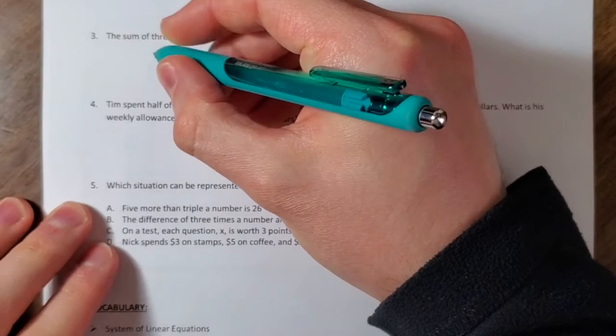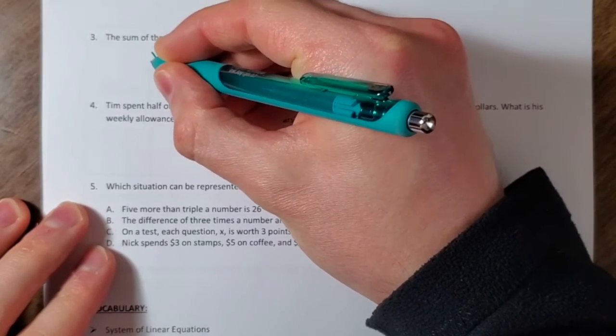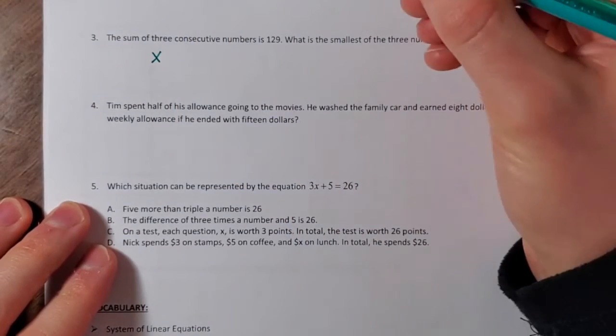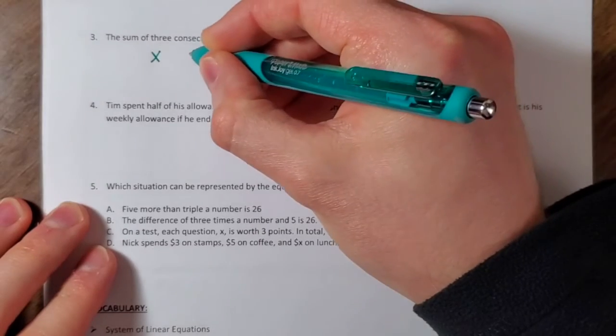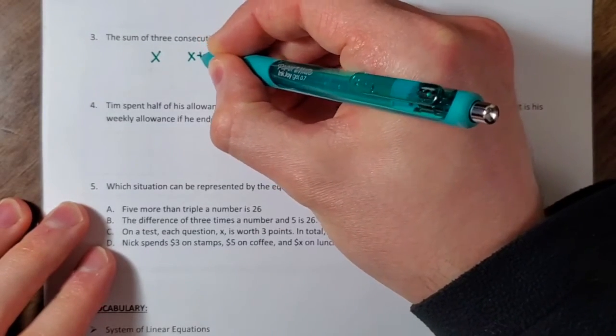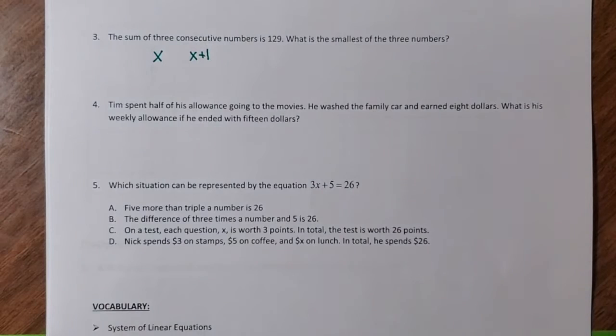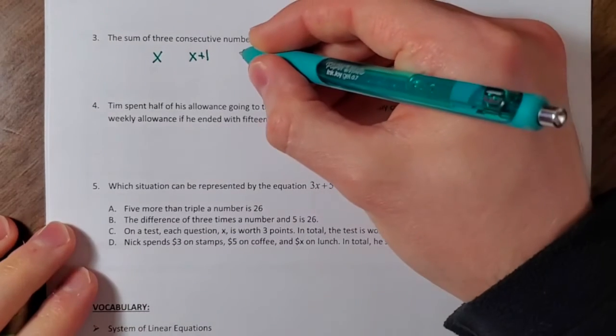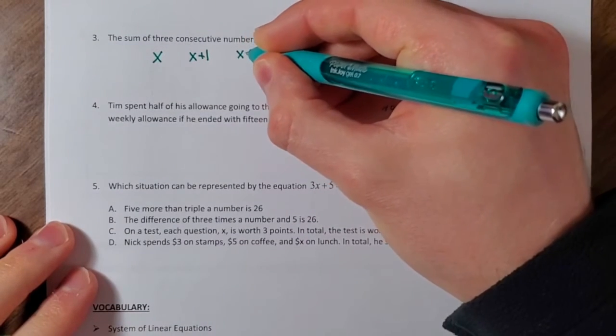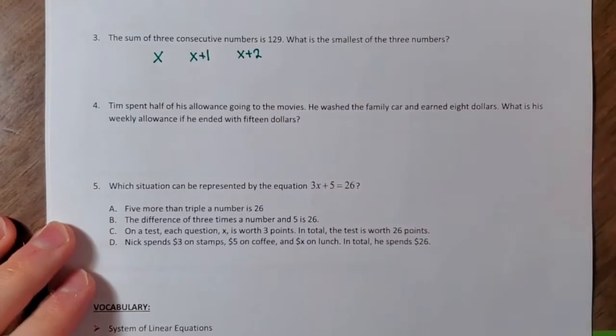Let's say our first number that we don't know of our list is simply x. Well, if we have consecutive numbers, our next number, we would just count up by 1, x plus 1. And then after that, to get the next one in our row, we're just going to add another 1 and get x plus 2.